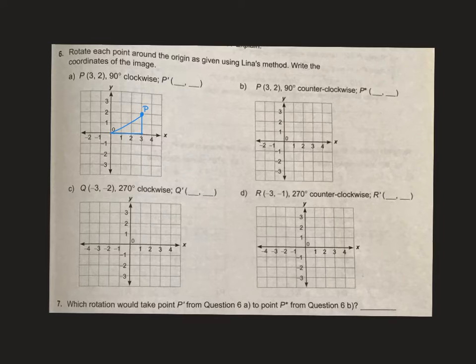Now I need to rotate it 90 degrees clockwise. So I know that I'm going a quarter turn to the right. So that means that this line here, and I can color code it if that makes it easier, needs to go 90 degrees. So that's going to be on the other axis now, and it's going to be the same length. So it's going to be 3.